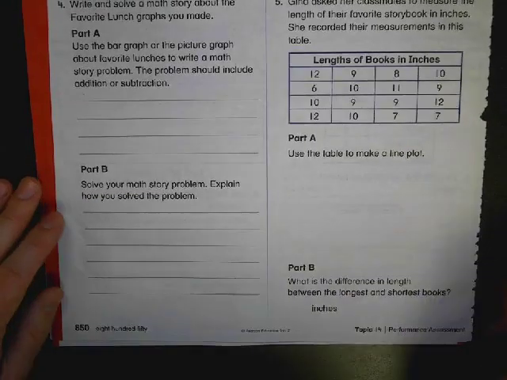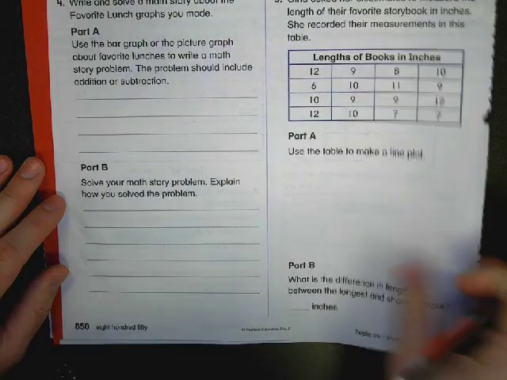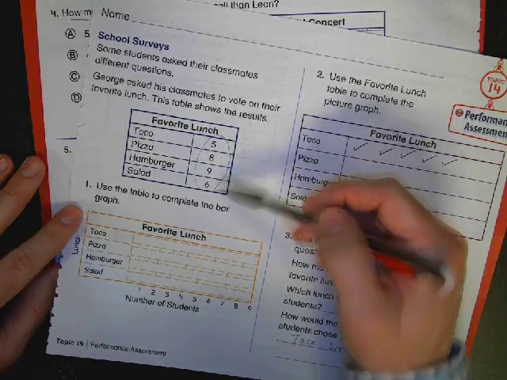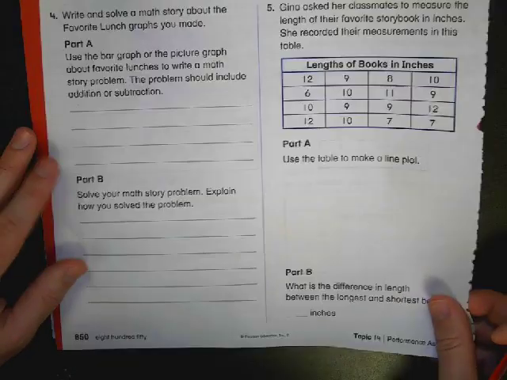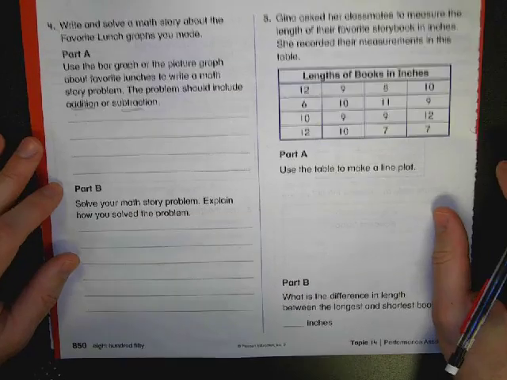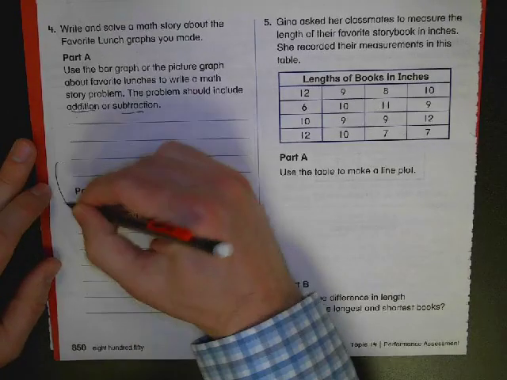It says write and solve a math story about the favorite lunch graphs you made. So here's tacos and pizza and hamburger and salad. Write an addition or subtraction problem about the favorite lunches. So you're going to have to flip it over and write a subtraction. And then down here, you have to solve it.